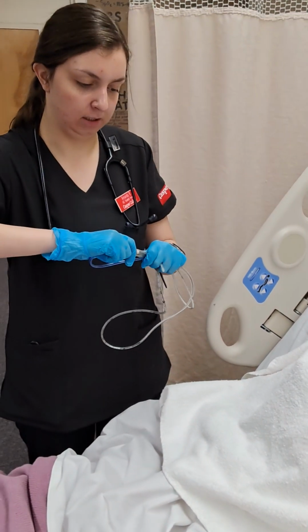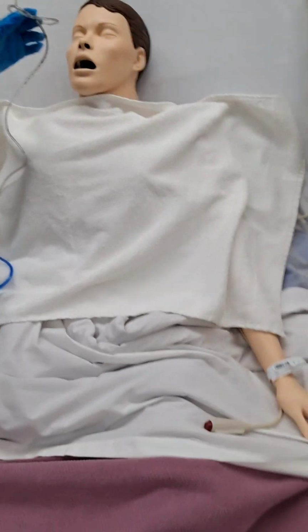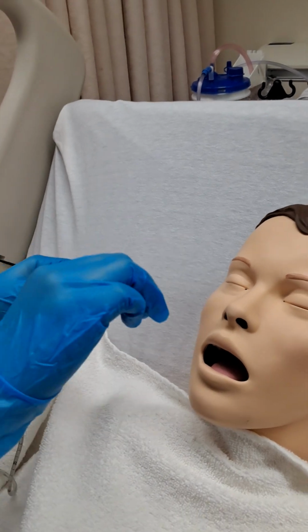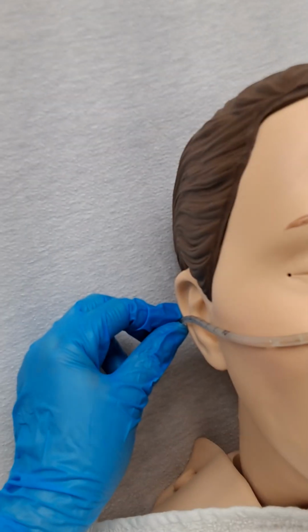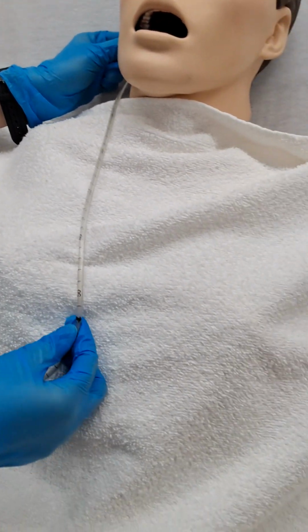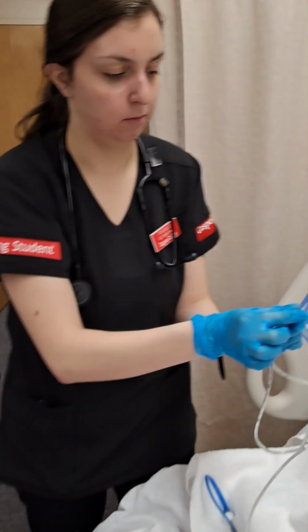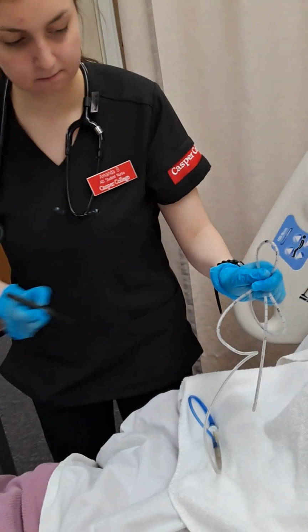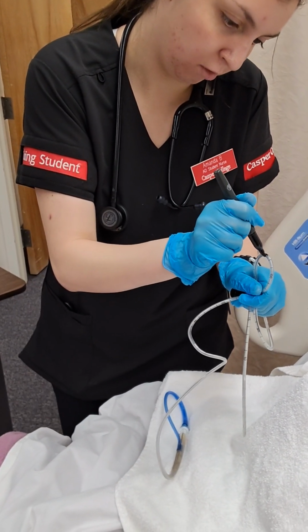Now I'm going to measure it. So I'm measuring it from the tip of the nose to the end of the ear, and then down towards the xiphoid process. So I see it's at 52. So now I'm going to mark it at the 52 centimeter mark with my permanent marker.